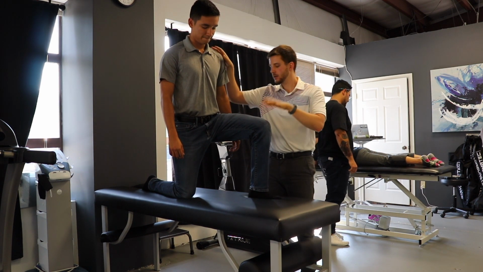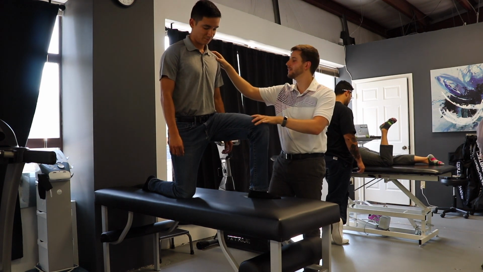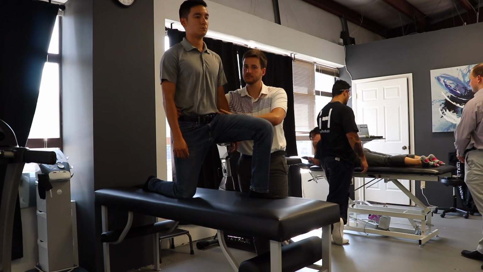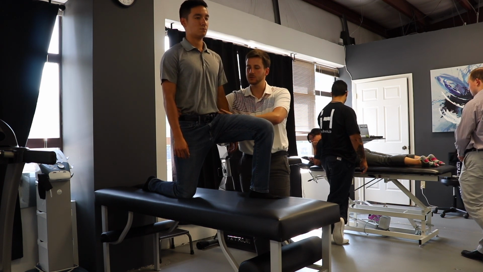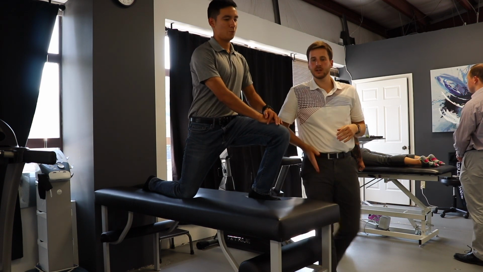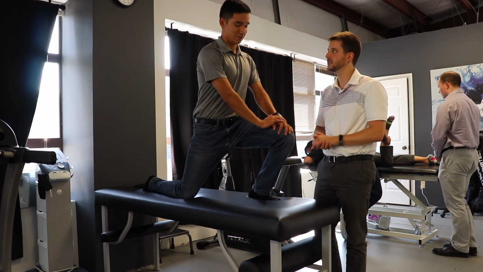To address Greg's tight hip flexors, I'm going to have him doing a half kneeling hip flexor stretch. Obviously I wouldn't have him on a table do this, but just for the video we'll do it here. For him, I'm going to cue him to tighten his core by doing a little bit of a pelvic tilt. Okay? From here, he's going to rock forward onto his front leg until he feels a nice big stretch in the front of his left thigh. Front of the left hip as well. How's that feel? It's good.